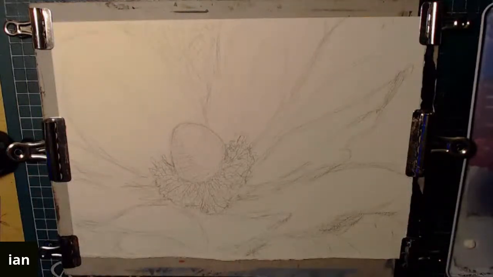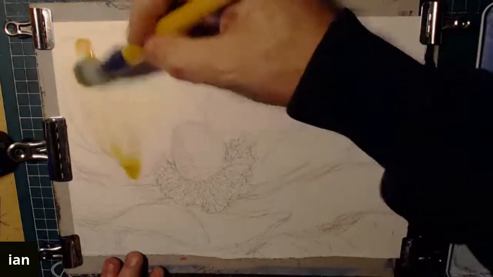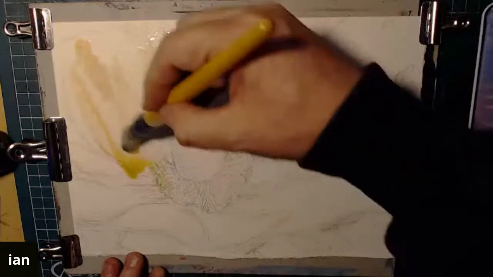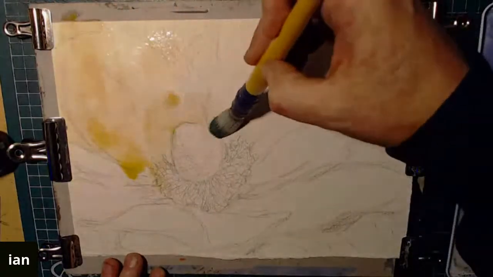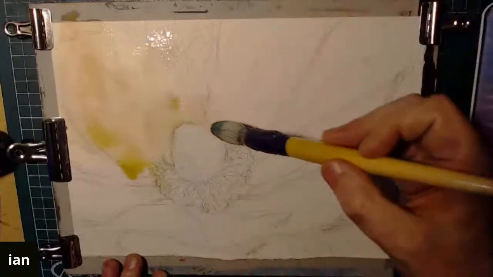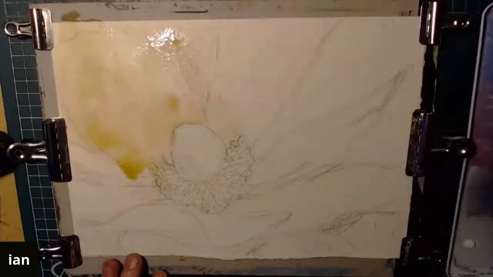But just to kick it off to a great start, before I do anything like that, I'm going to get my paper quite wet and put yellow in. I'm making sure that I'm not getting that area wet.